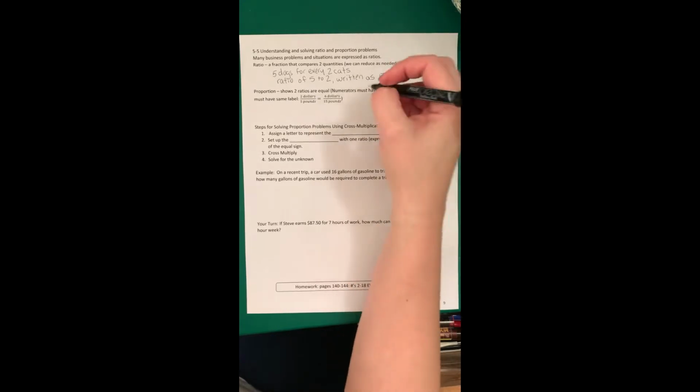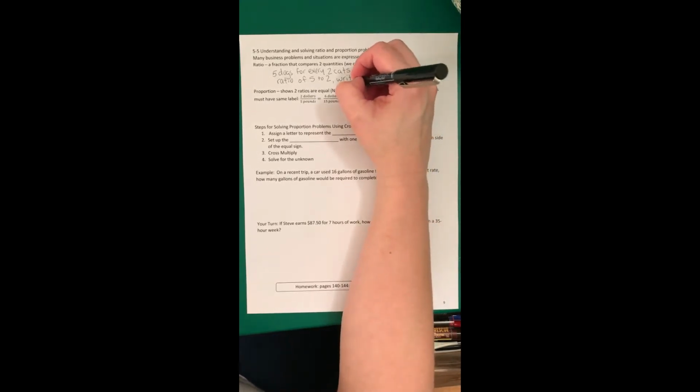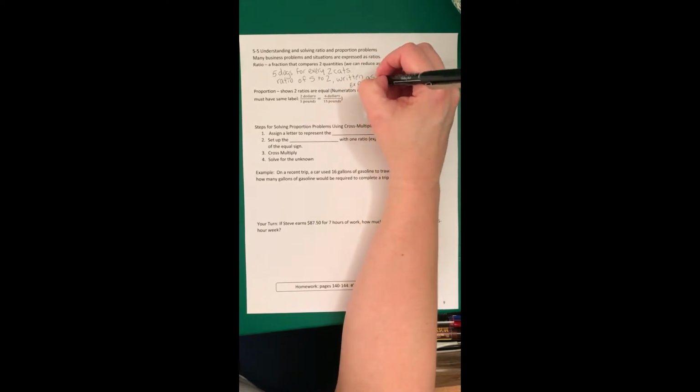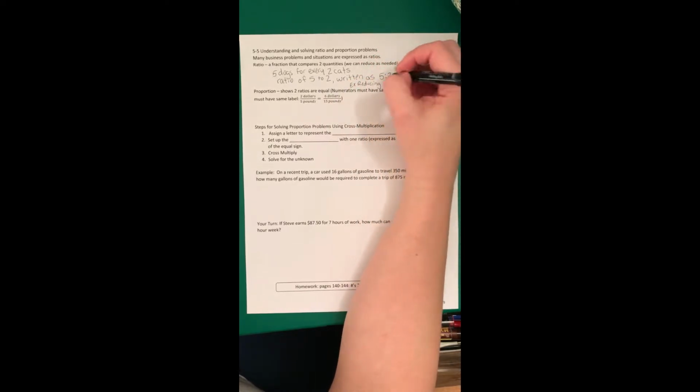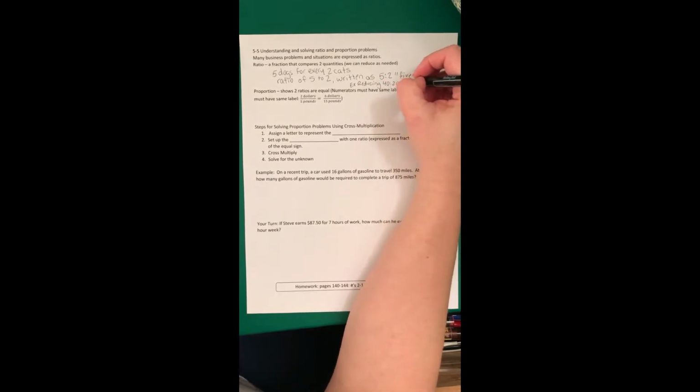And then when I talked about reducing, so an example of reducing, if you had a ratio of 40 to, let's say, 20, you could reduce it to 2 to 1.